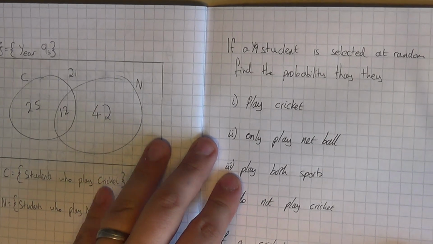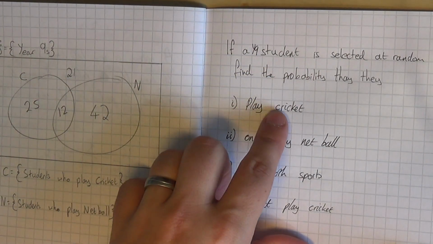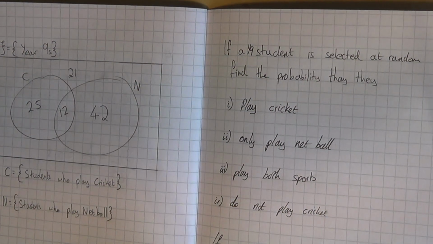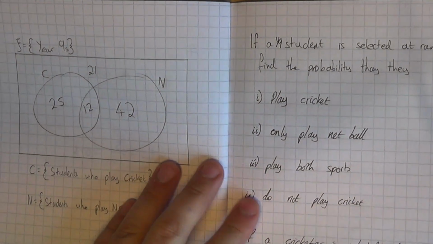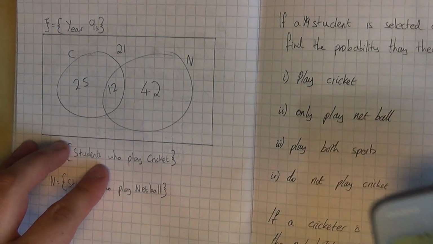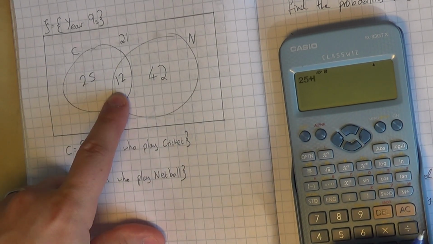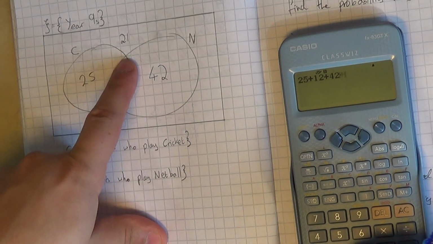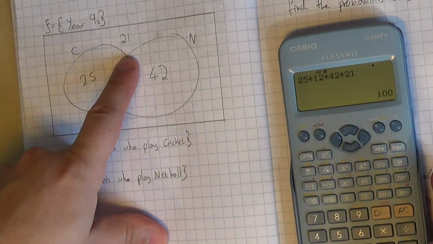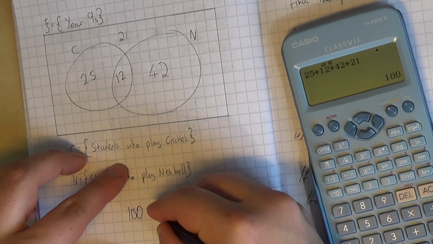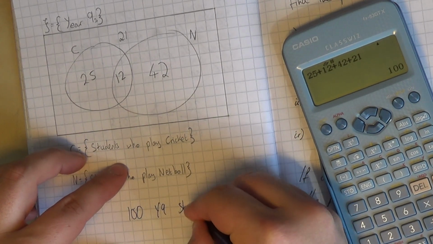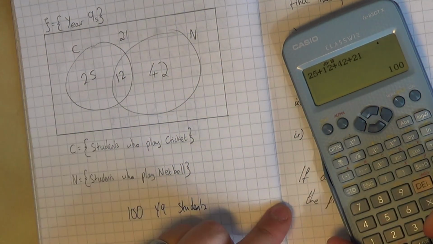So I'm going to pick a year 9 student at random. I'm going to find the probability that they play cricket. So first of all, we need to keep track of how many people there are in the diagram. So that's going to be 25 and 12 and 42 and 21, which gets us 100, how convenient. So there's 100 year 9 students, which will make some of this quite easy.